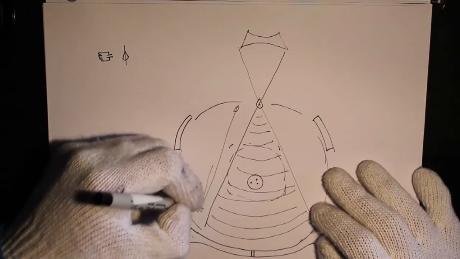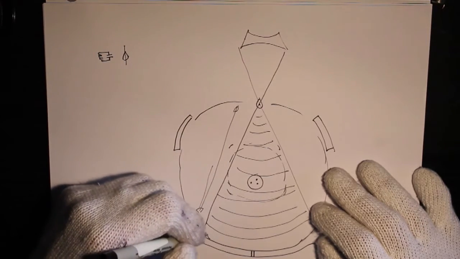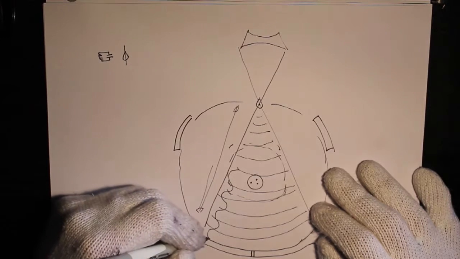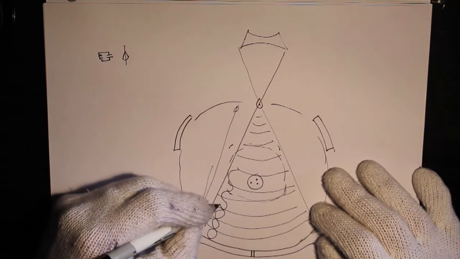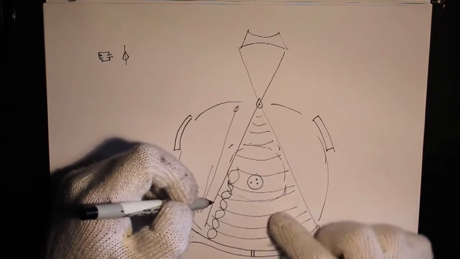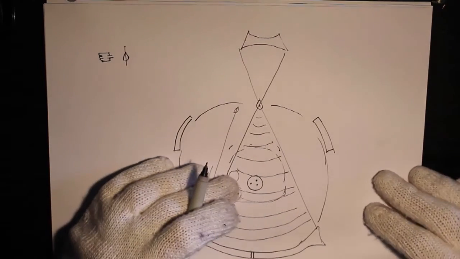but tuned correctly, they're crashing into each other in a way where they don't cancel each other out. And remember, this is all in the ether that's going on.